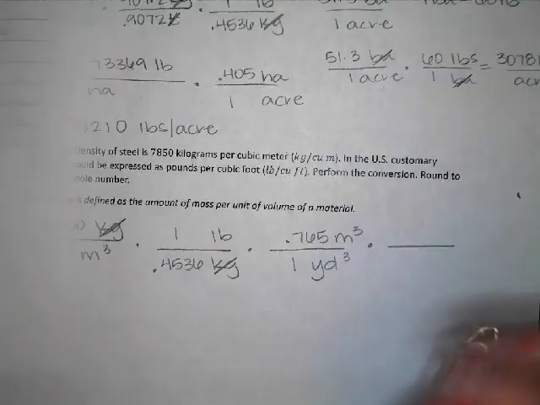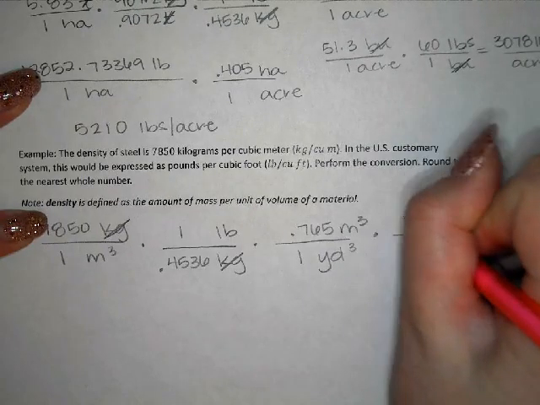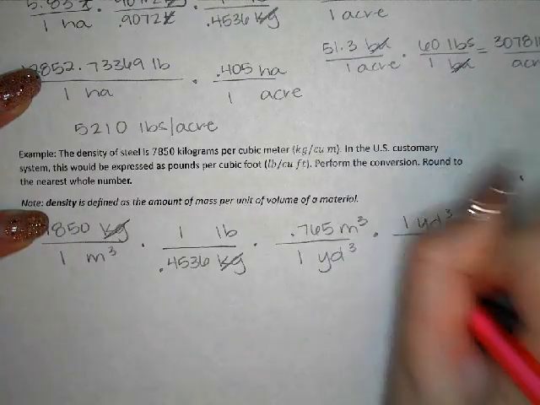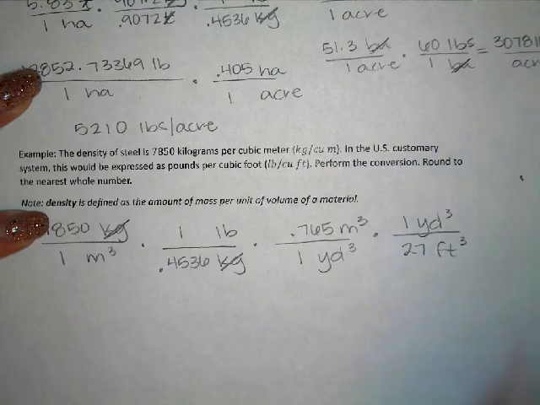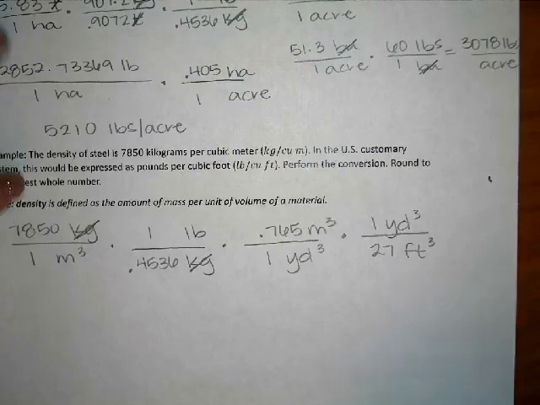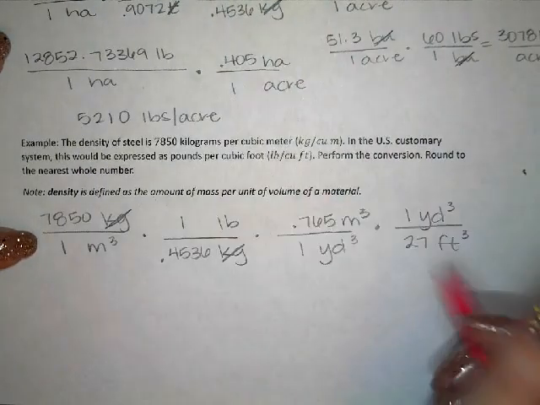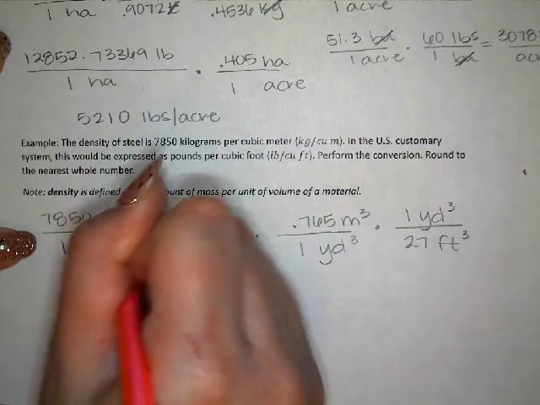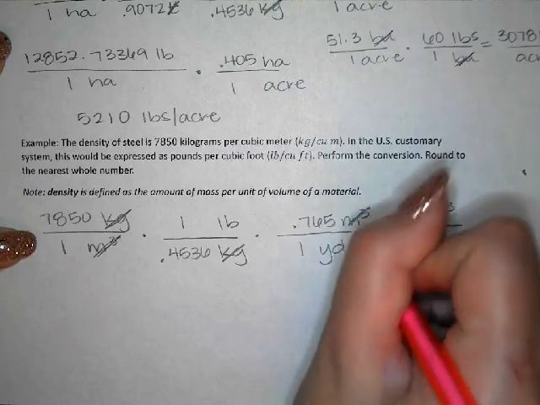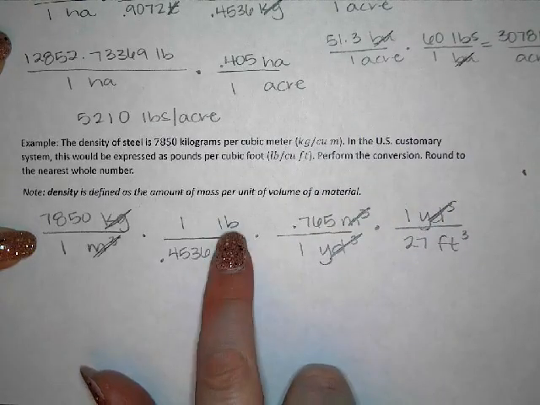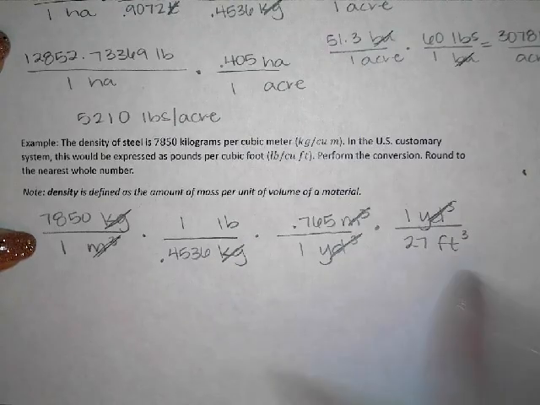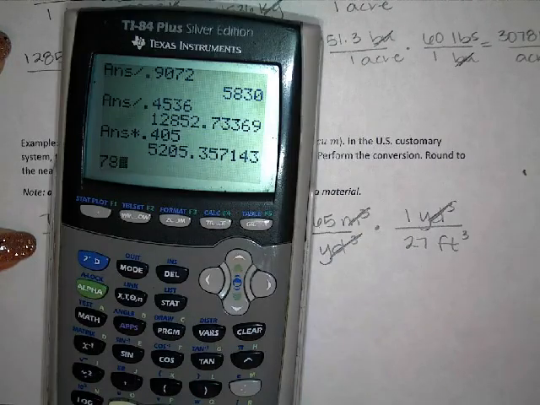Okay, so meters cubed are going to cancel, yards cubed are going to cancel. We're going to end up with pounds per cubic foot, which is what we want. So I'm multiplying the numbers that are on the top, and I'm dividing by 0.4536.